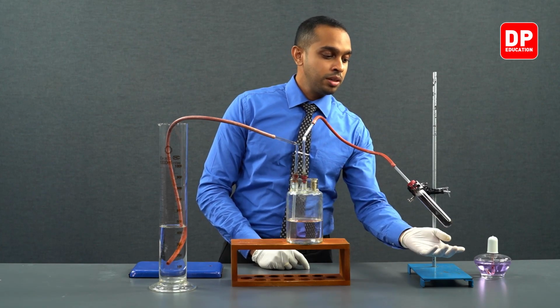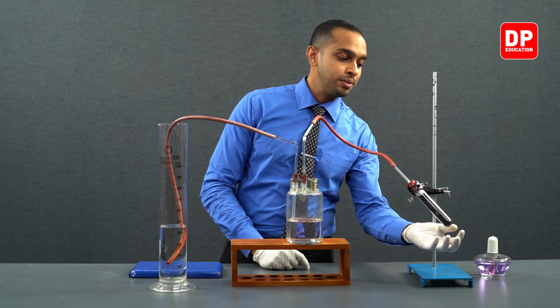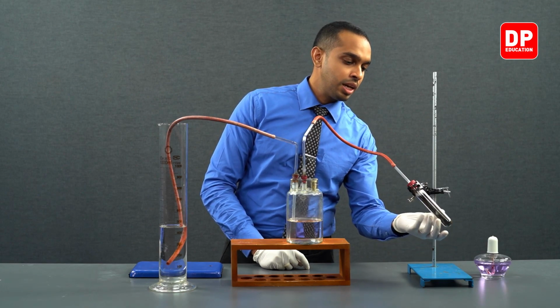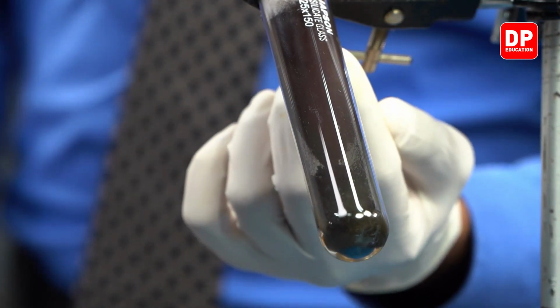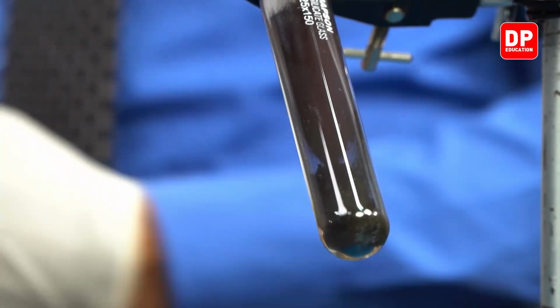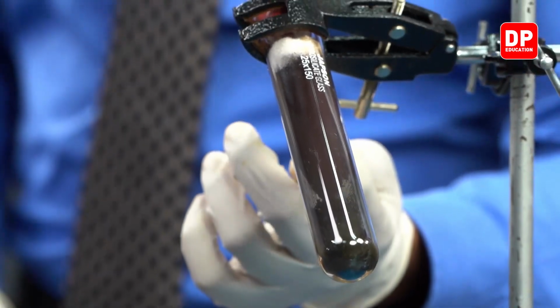But as we subjected this area to heat, we can see some solid particles have started moving upwards, and it has only stopped due to a cotton wool piece that we have lodged over here.